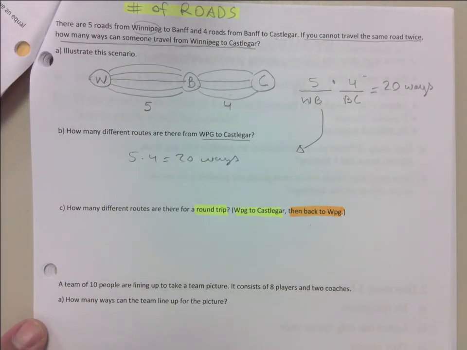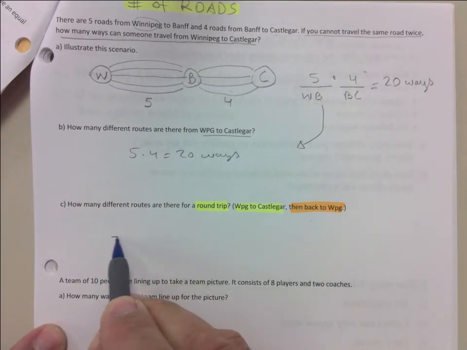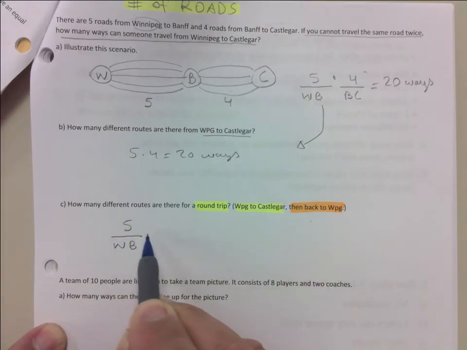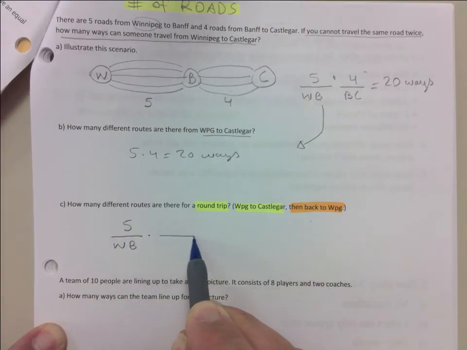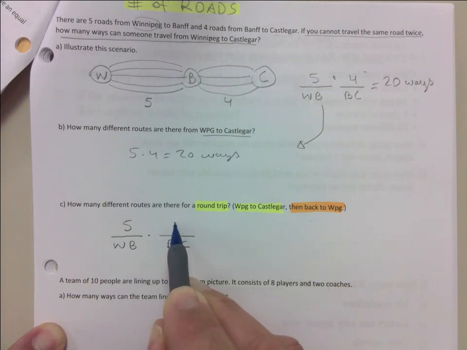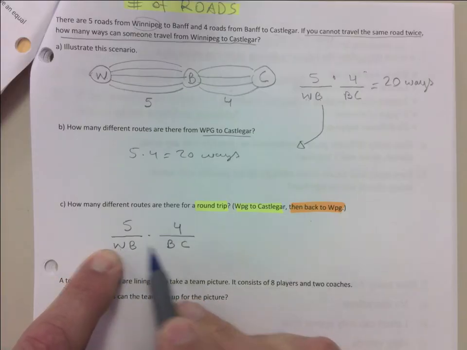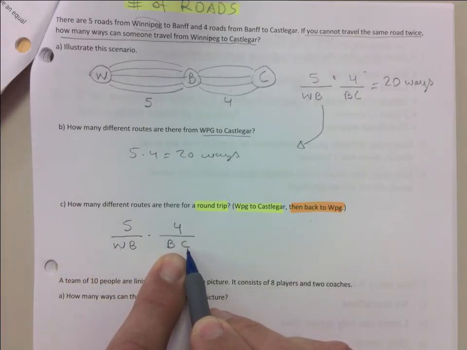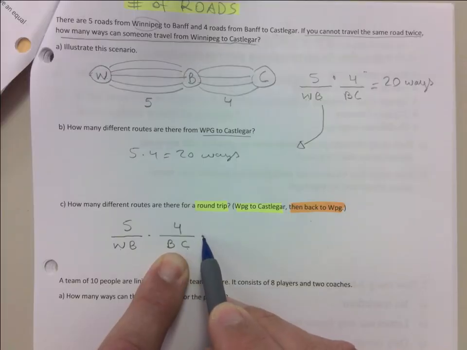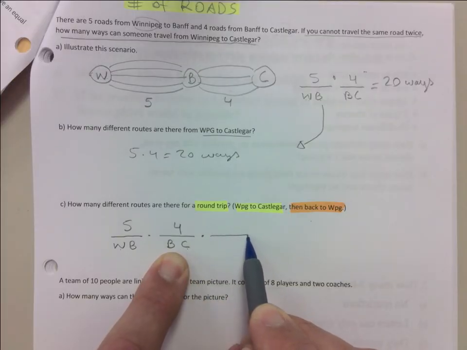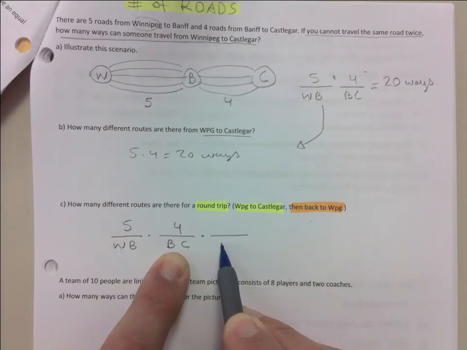How would we do that? So you go Winnipeg to Banff. There's 5 options. From Banff to Castlegar, there's 4 options. So that gets you from Winnipeg all the way to Castlegar. But now you need to come back. So watch this. We're going from Castlegar to Banff.